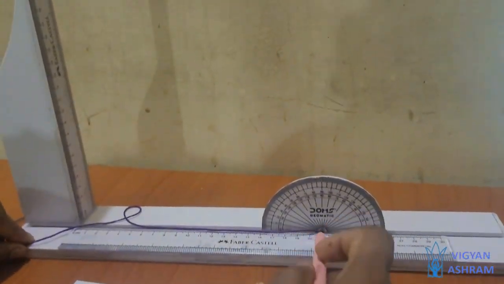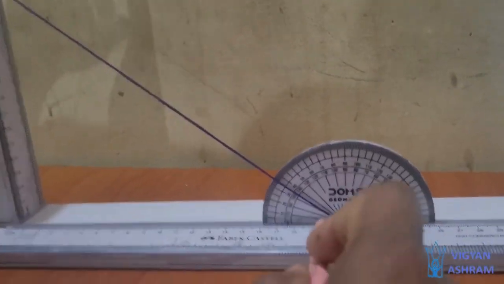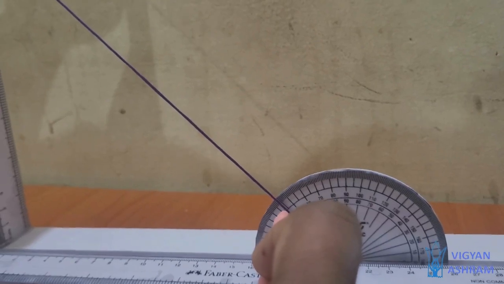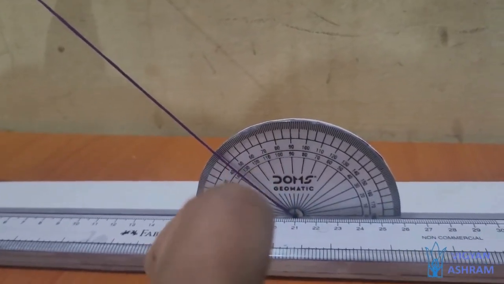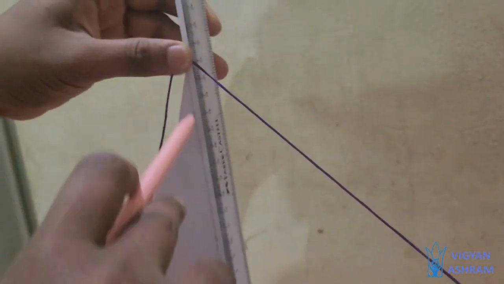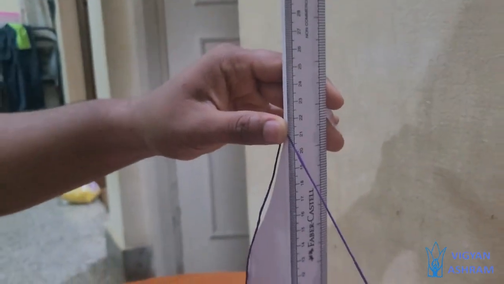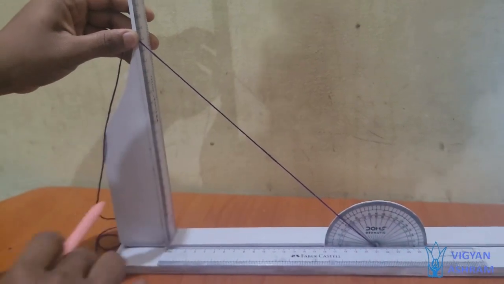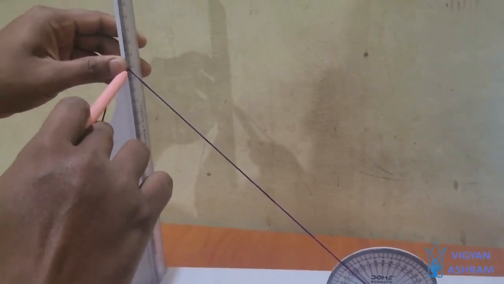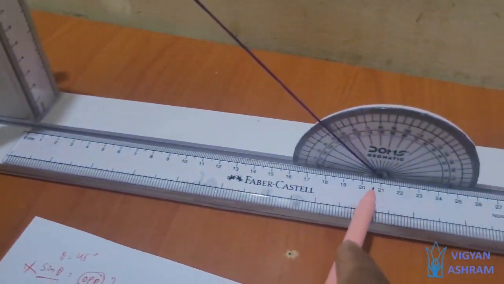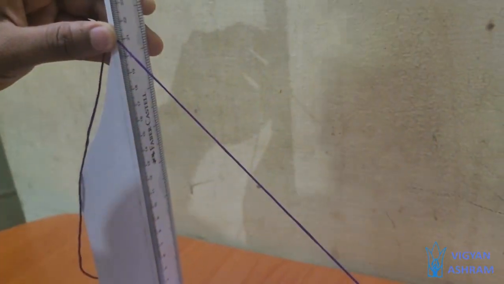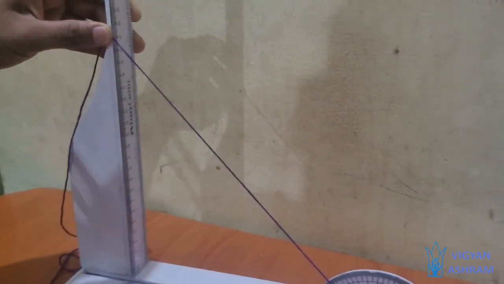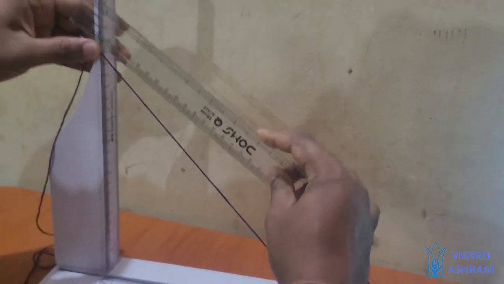Okay, so it was 21 centimeter at an angle of 45 degree. You can see the right angle triangle over here, right? And also let's check the scale. So scale is also 21, adjacent is 21, opposite is 21. Now I'll use another scale to check the hypotenuse value.